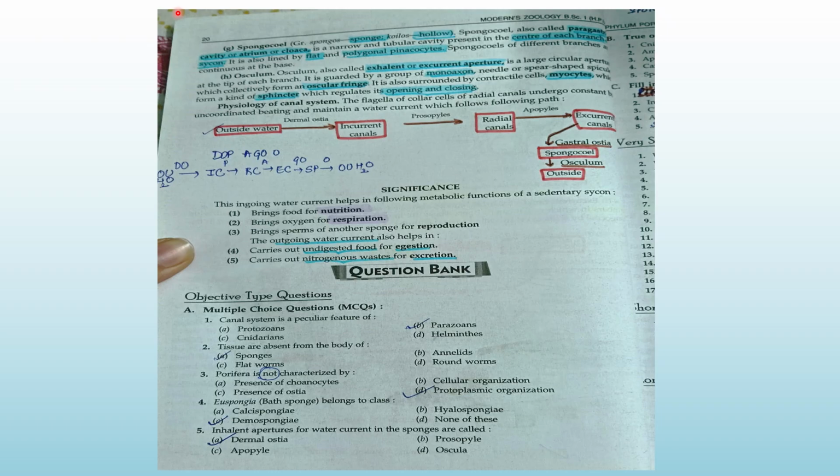Now, the physiology of canals. This is a very important thing. Okay, the physiology of canals. I have made a short trick for this, so you can remember by this also. I will explain it. Flagellated cells or radial cells undergo constant uncoordinated beating and maintain a water current which follows the following path. The outside water enters through the dermal ostia into the incurrent canal.